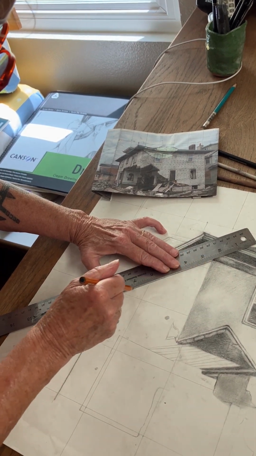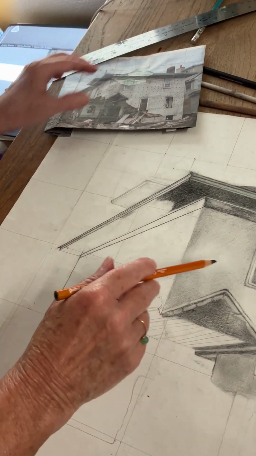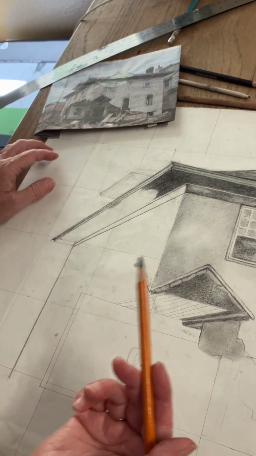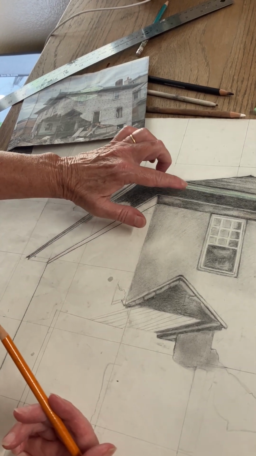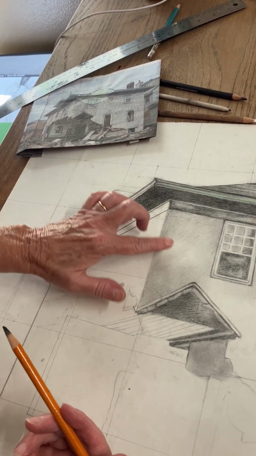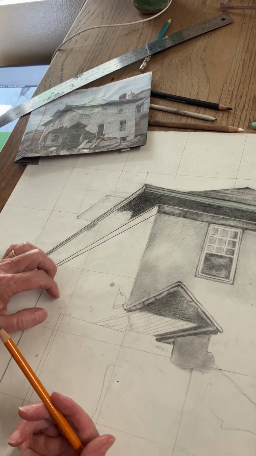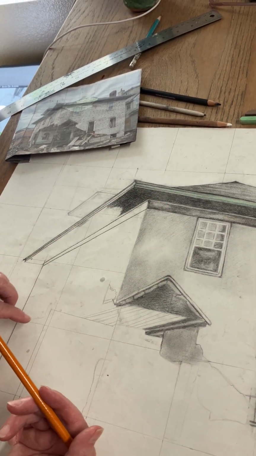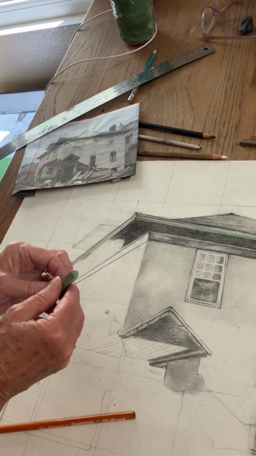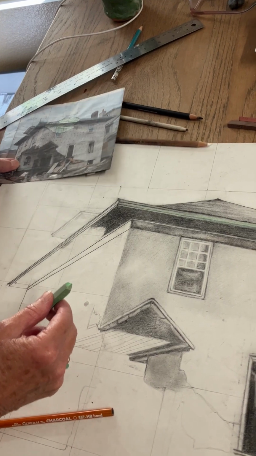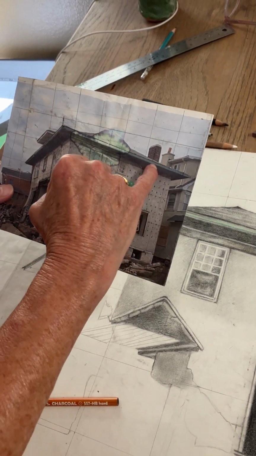You can also see I've already started doing some shading. I was using both vine charcoal and the charcoal pencil. You can see the difference. This is the vine charcoal, and this is the charcoal pencil. This is a softer, warmer value, and this is a darker, cooler value. I've used both inside the windows also. I'm also using a little bit of soft pastel. You can see there's a little green. Of course, I dropped some water on it, but there's a little green in this building.